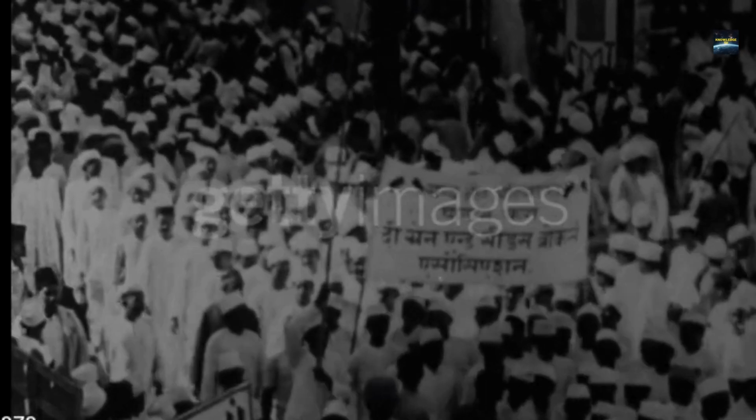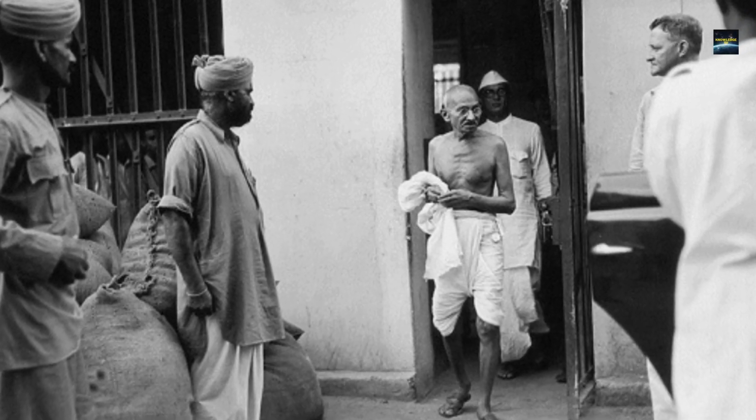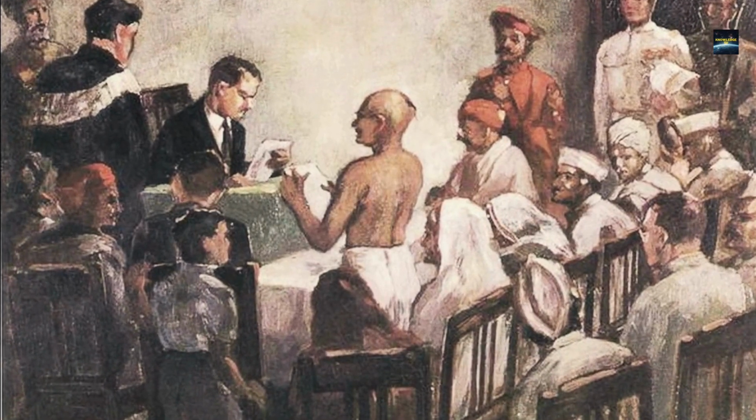In 1930, Gandhi started the civil disobedience movement to protest against laws made by the British. This movement included various events including the Salt March. Due to this movement, Gandhi and many other Congress leaders were arrested.